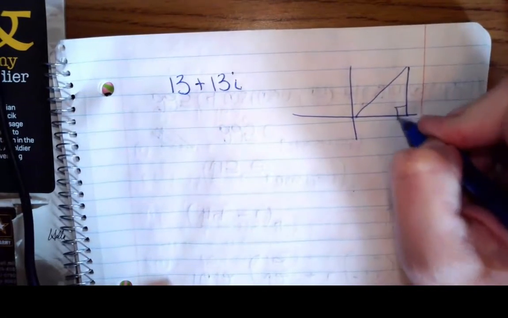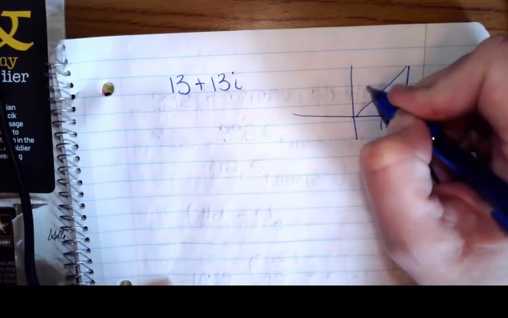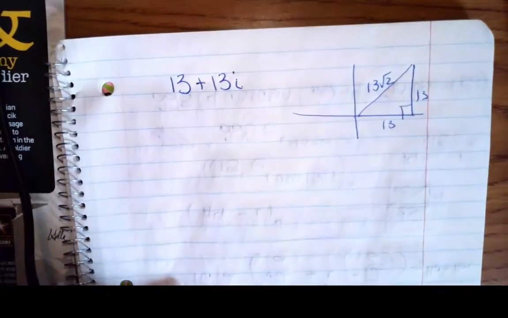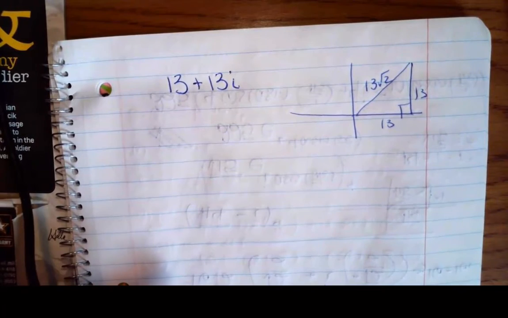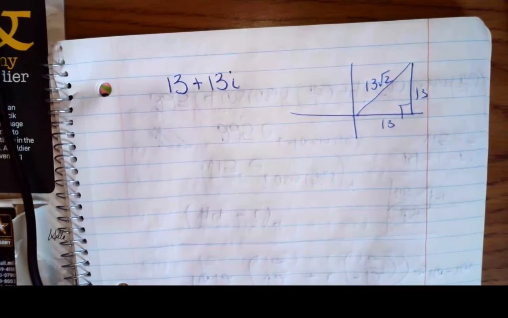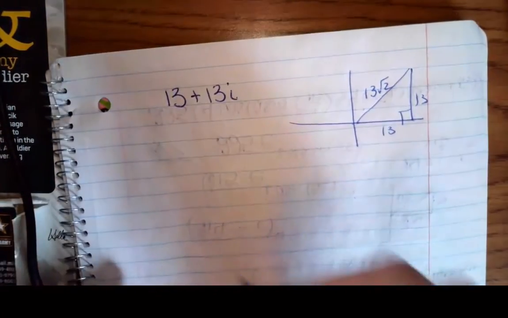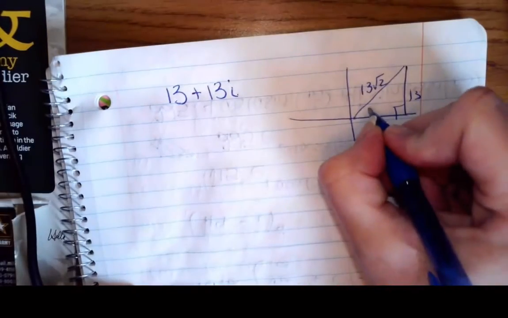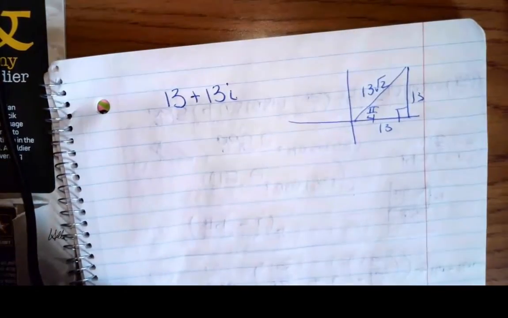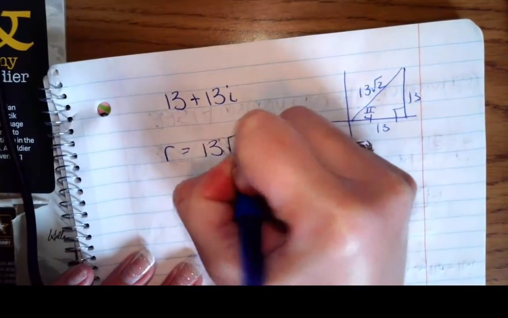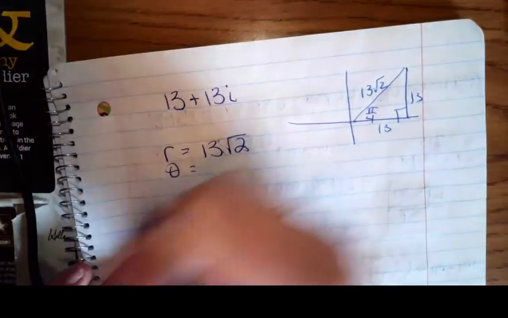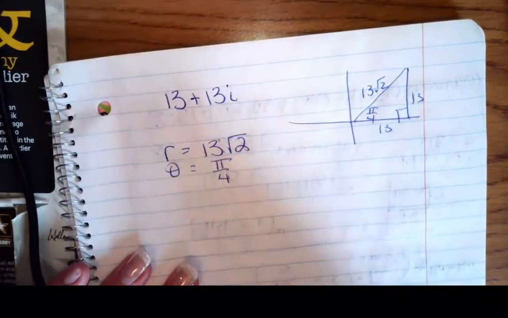So it's a right triangle. So this must be 13 root 2. Okay. And then what I want to do is go ahead and find the exponential notation. So first of all, we also know that your theta is pi over 4. So my radius is 13 root 2, and my theta is going to be pi over 4.